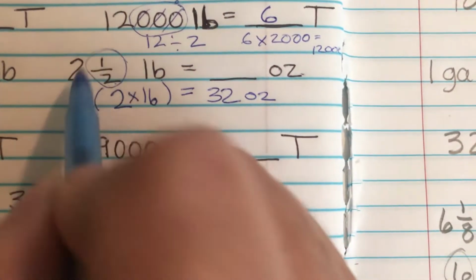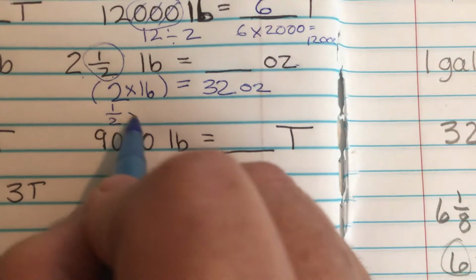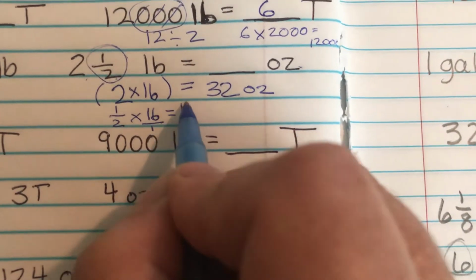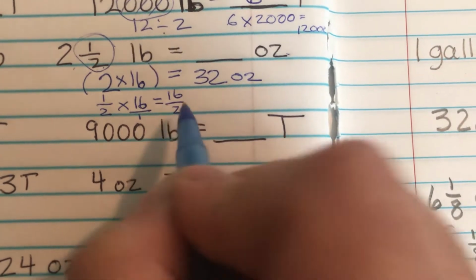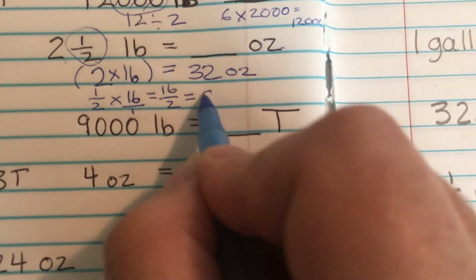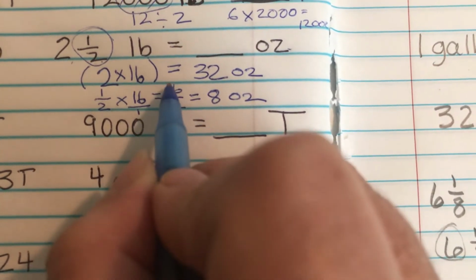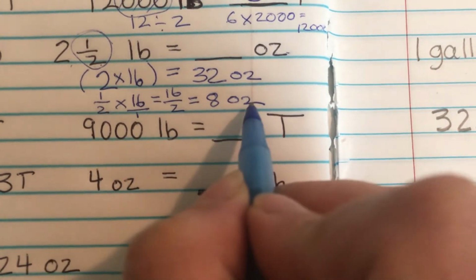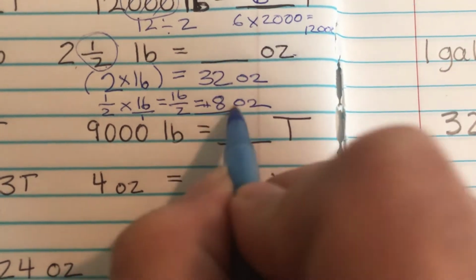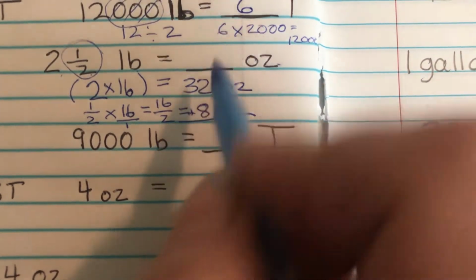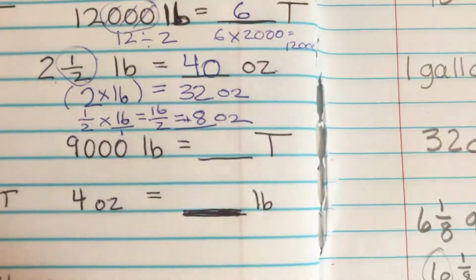But wait a minute, we have a half. So let's multiply a half times 16, or 16 over 2, or half of 16 is 8 ounces. 16 over 2 reduces to 8 over 1, and we have 8 ounces. So all we have to do is add this up. So 2.5 pounds is 32 plus 8, 40 ounces.